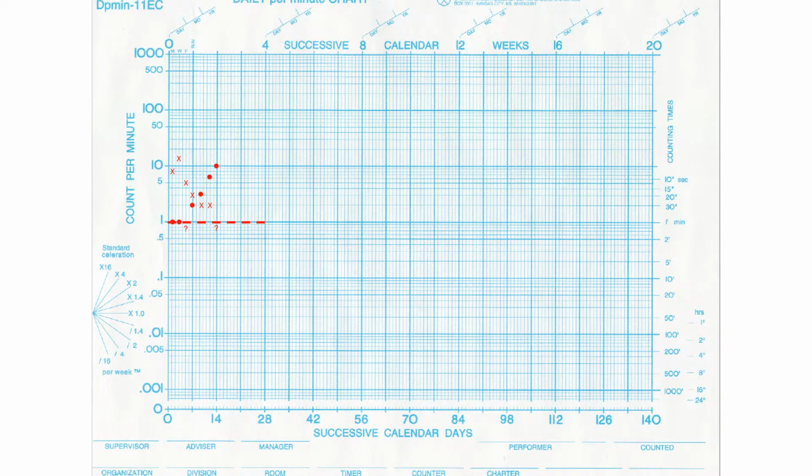It is common to chart what is sometimes called a fair pair of behaviors, such that you can simultaneously show acceleration of a desirable behavior with deceleration of a behavior targeted for decrease. In this case, the behavior to increase is typically represented with a circle, while the behavior to decrease is represented with an X.